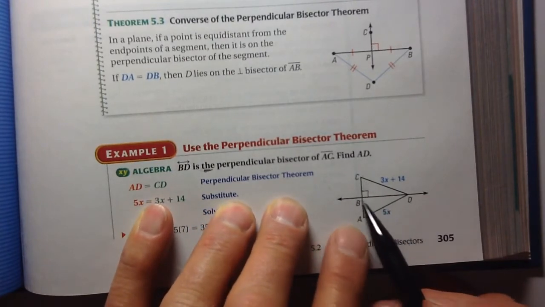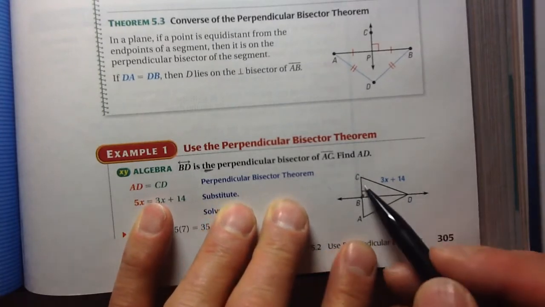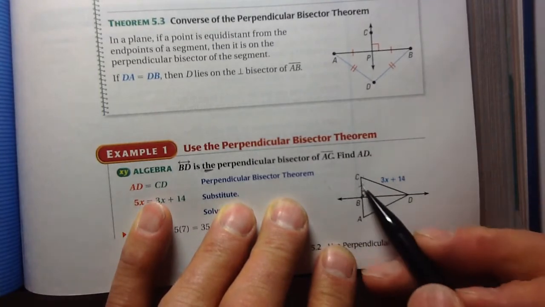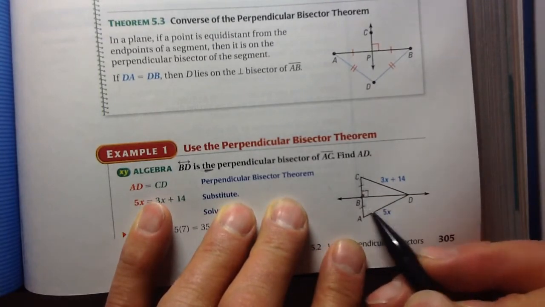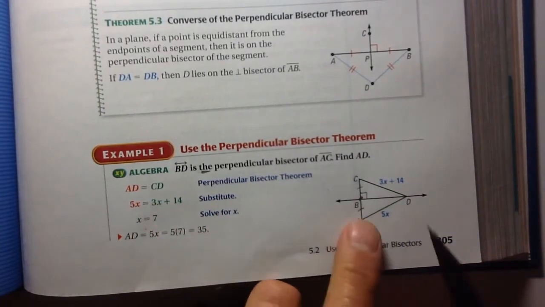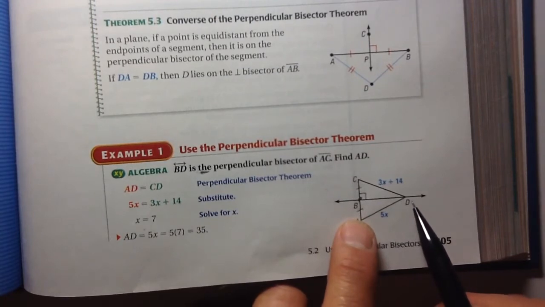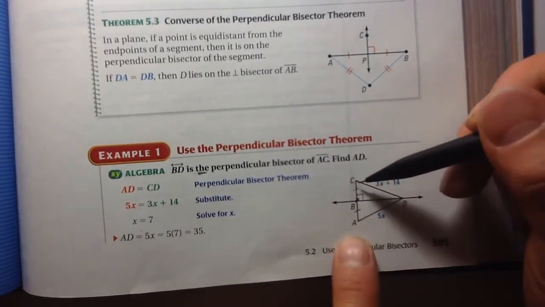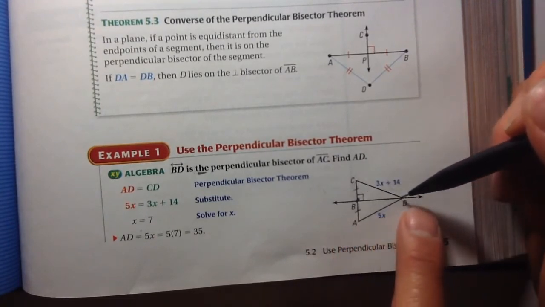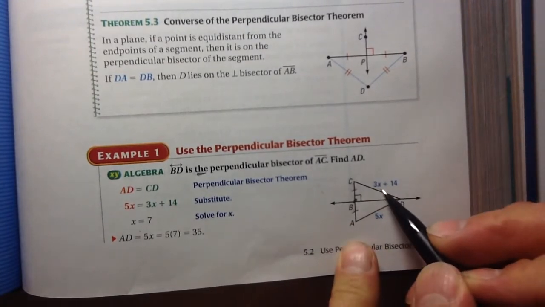We also know that it is a bisector, therefore this is the midpoint of this segment, and therefore this upper segment CB is congruent to this lower segment BA. And what else do we know? We also know that every single point on this perpendicular bisector is equidistant from the endpoints of the segment. So in other words, these segments here are congruent with each other.